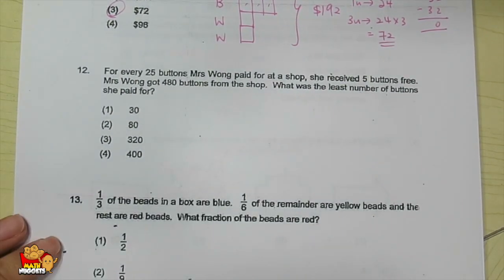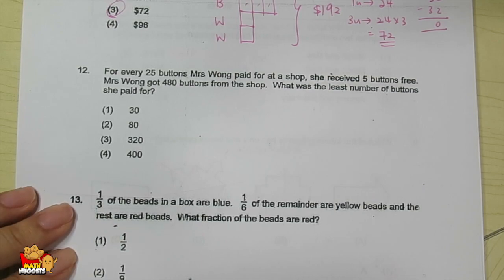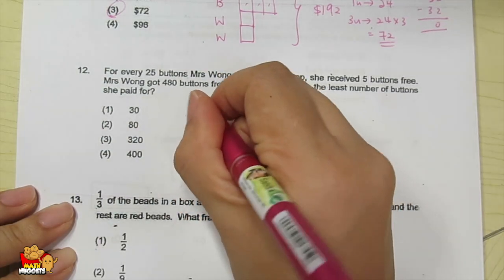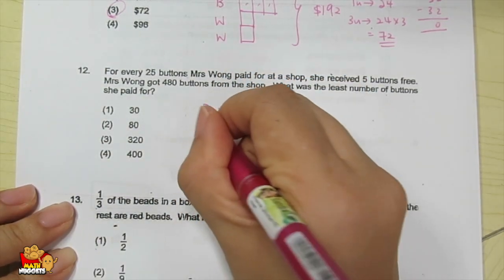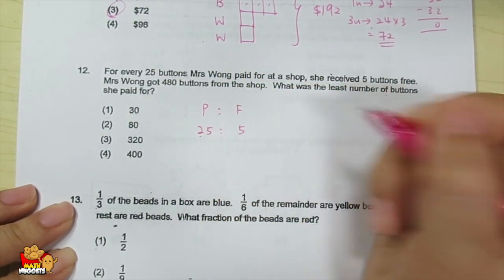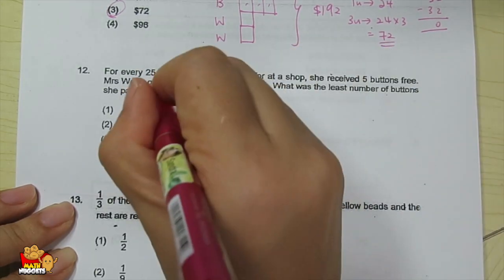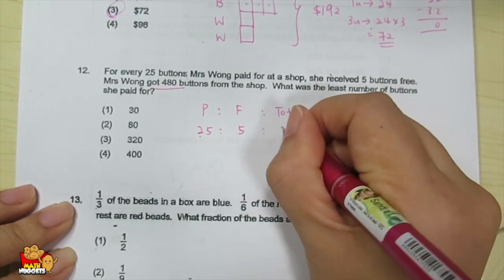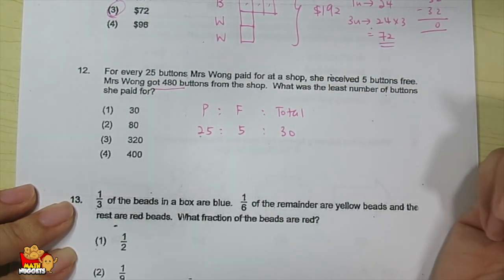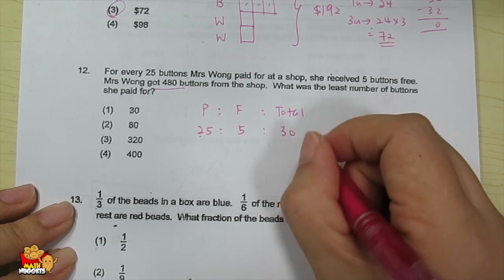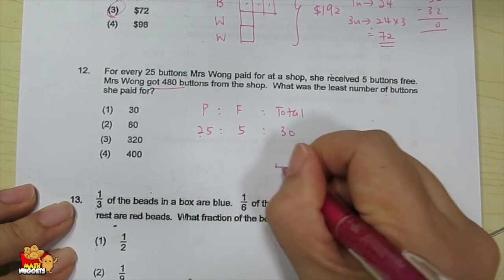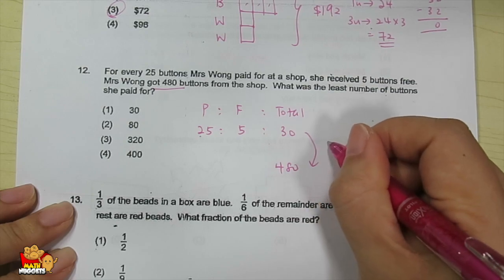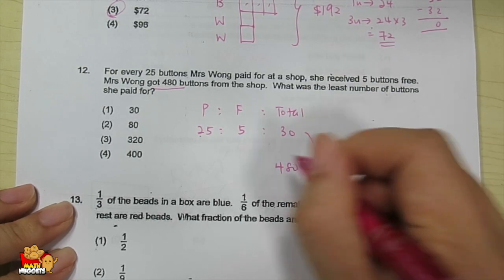Question 12. For every 25 buttons that Mrs. Wong paid, she received 5 buttons free. So paid is to free, 25, she gets 5. So she got 480 from the shop, means it's a total. So every set is 30. So if she got 480, I will times 16 to get 480.